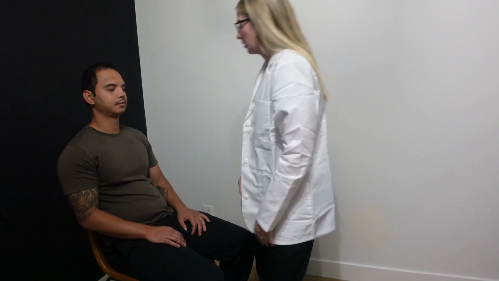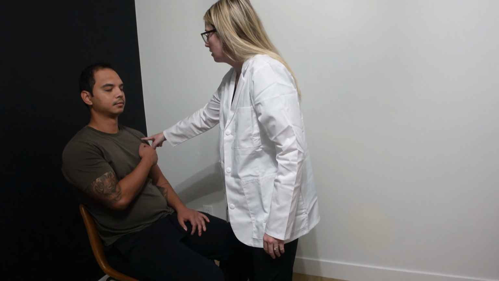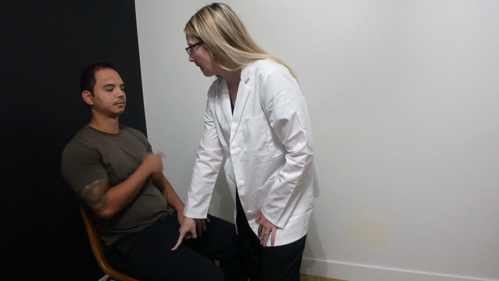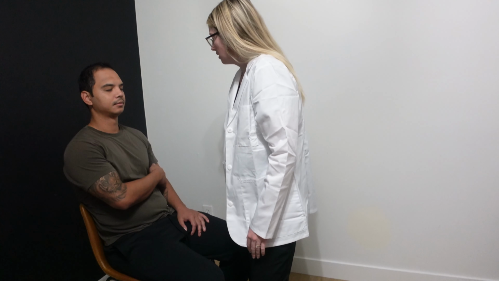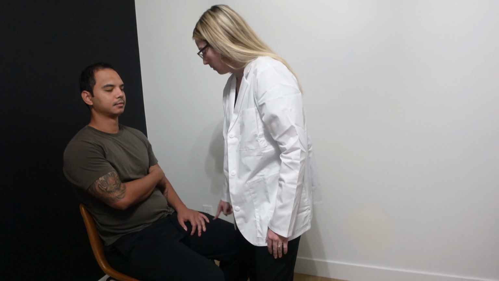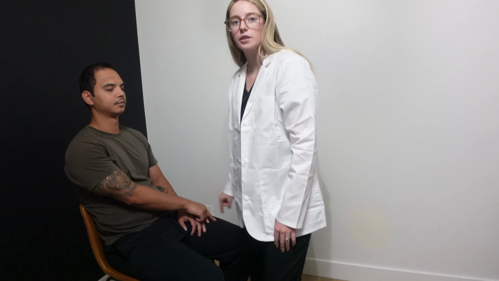And then the point localization will be the next part of the exam. So what I'm going to do is have the patient close their eyes, and then I'm going to touch an area on their body and then have them touch after me to see if they can figure out where I'm touching. So go ahead and close your eyes. And they're usually not exact. Ooh, that one was. But they should be kind of in the ballpark of where your touch was.